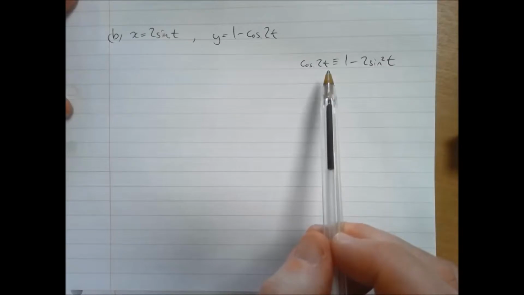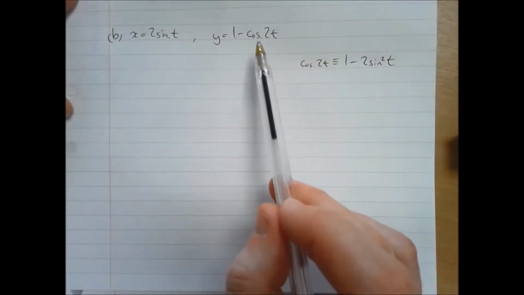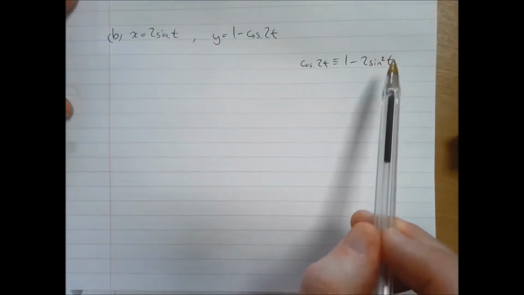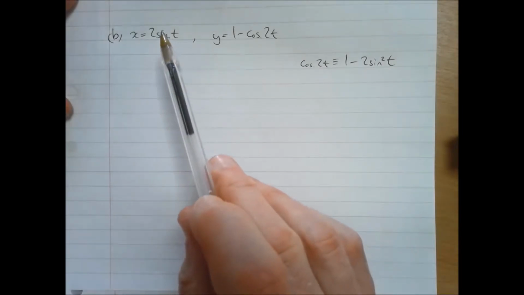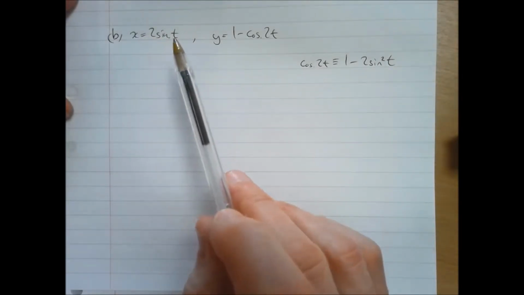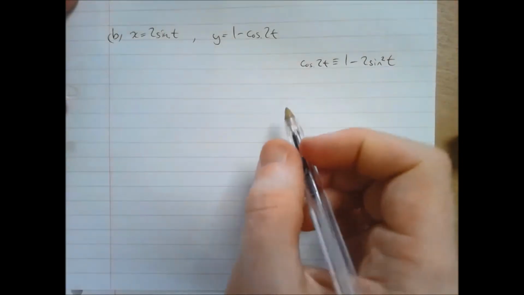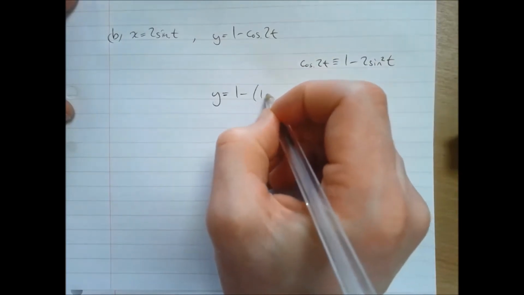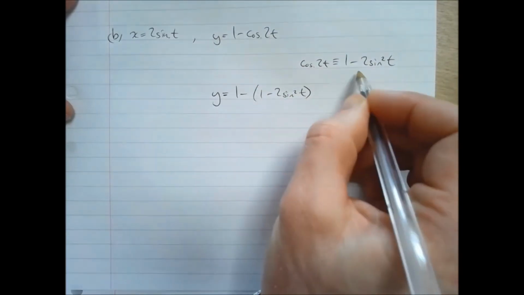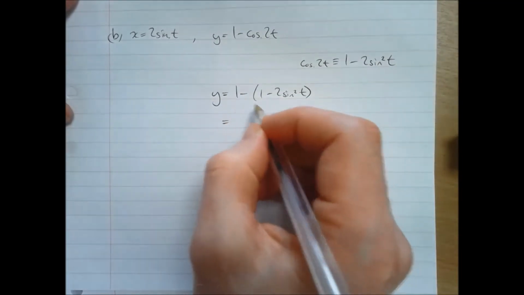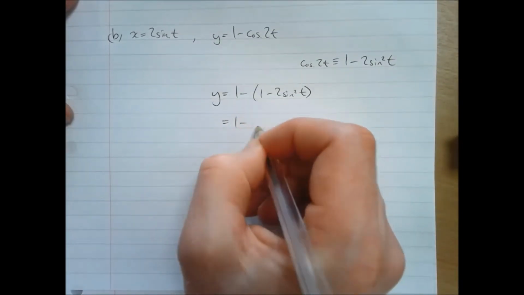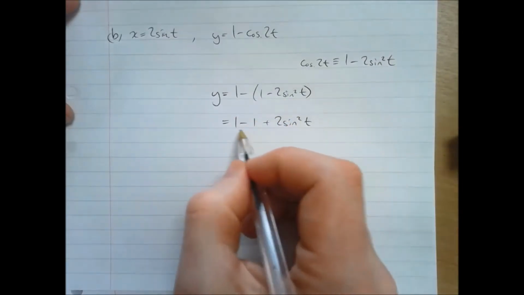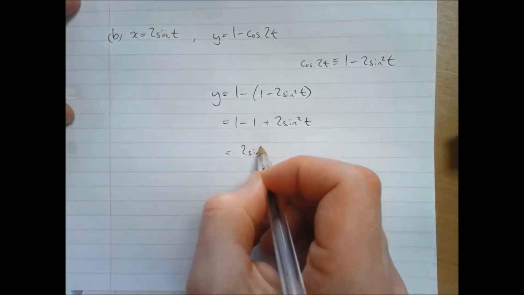That means we can express this bit here as 1 minus 2 sine squared t. Sine squared t is sine t all squared, and if we make sine t the subject, we can do some substitution work. So that's the plan. First, replace the cos 2t with 1 minus 2 sine squared t. Tidy that up a little: we've got a minus 1 and then minus minus, so plus 2 sine squared t. 1 minus 1 is 0, so we're left with 2 sine squared t.